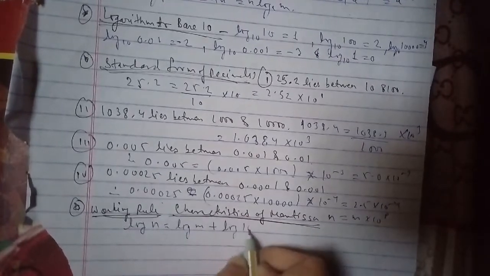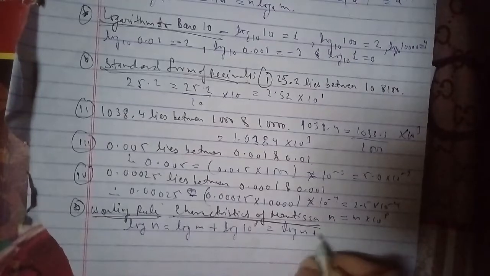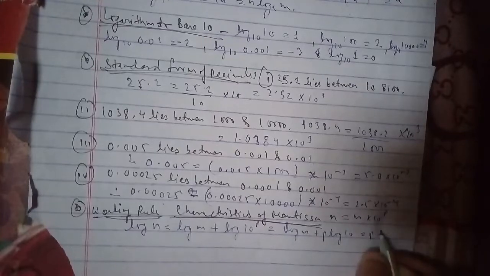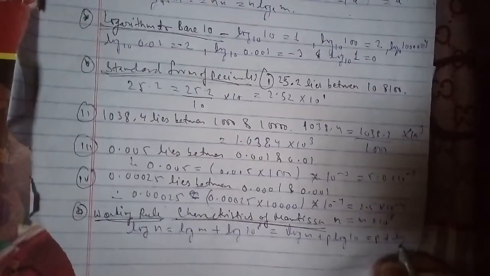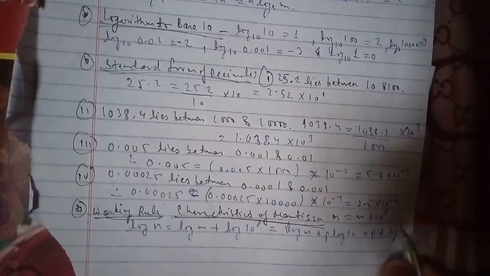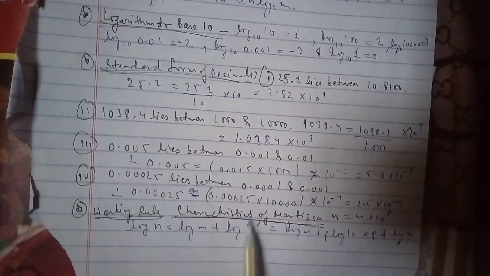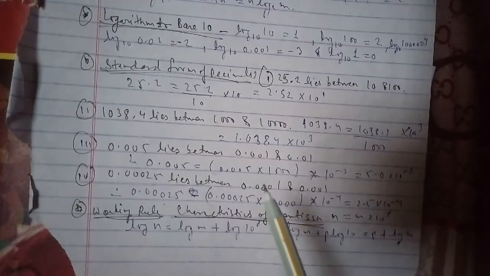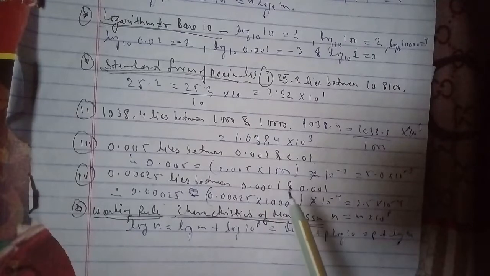And note that the characteristic is always an integer, positive, negative or 0, and the mantissa is never negative and always less than 1. If we can find the characteristic and the mantissa of log n, we just have to add them to get log n.